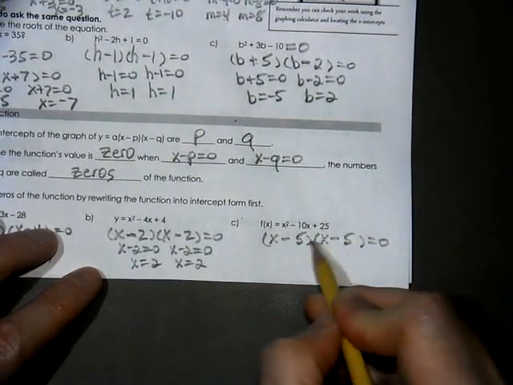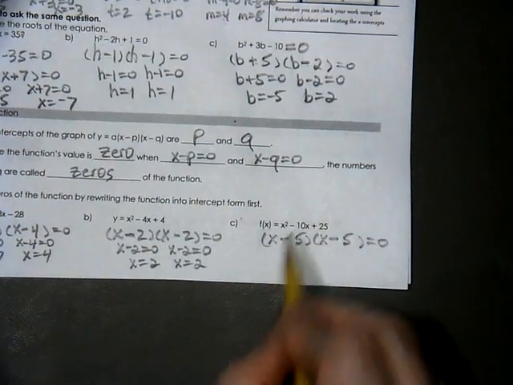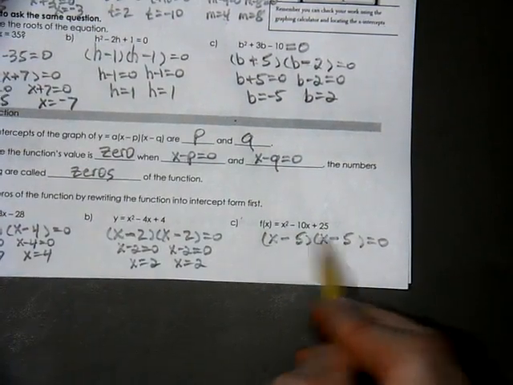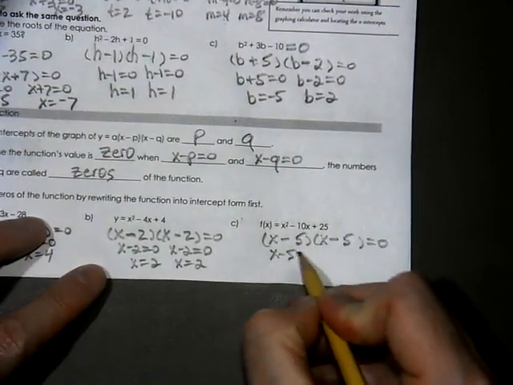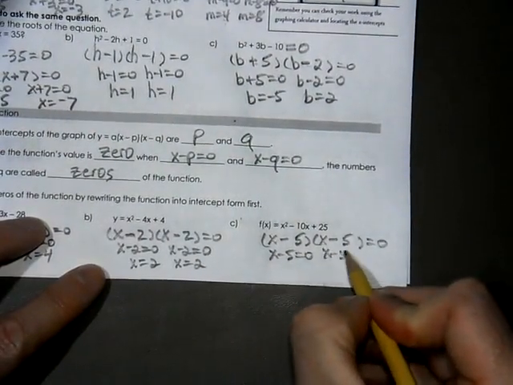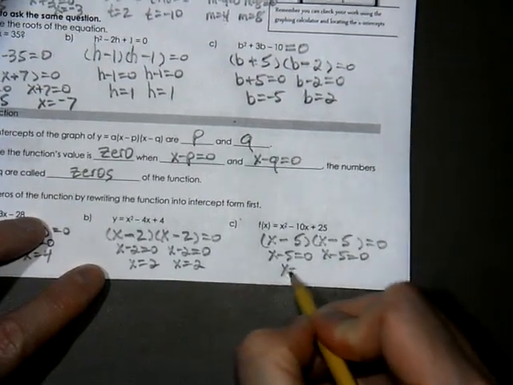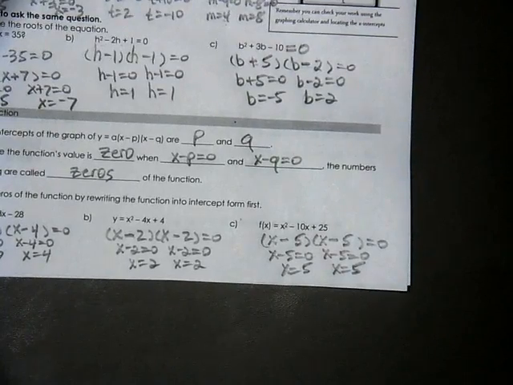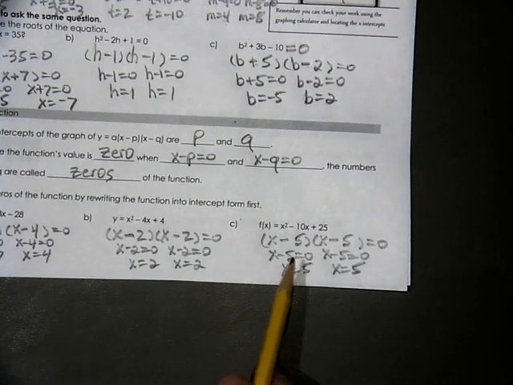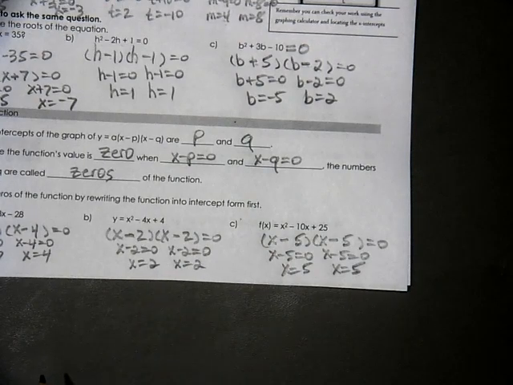What multiplies to be positive 25 and adds to be negative 10? It's a perfect square. It's the same term written twice. So we have factored. We have found the zeros. We have found the roots. These are all considered X-intercepts of the quadratic.